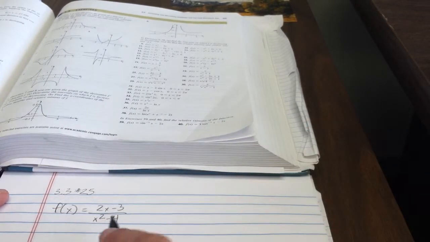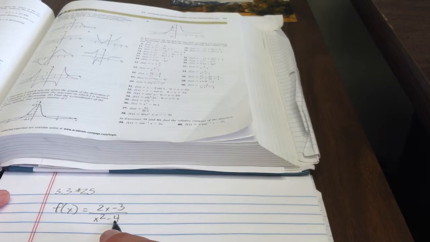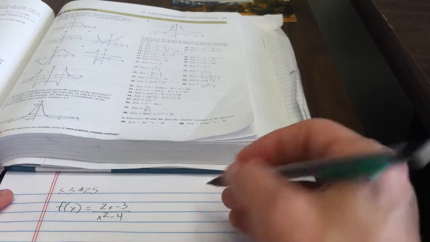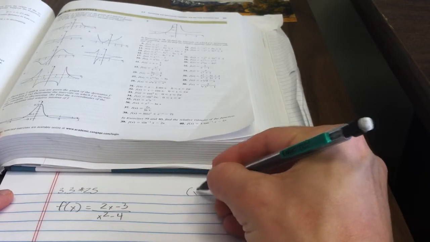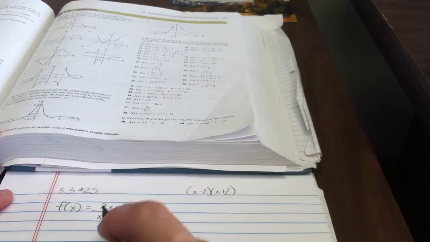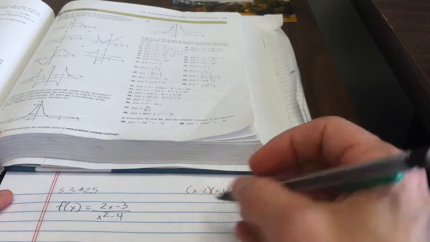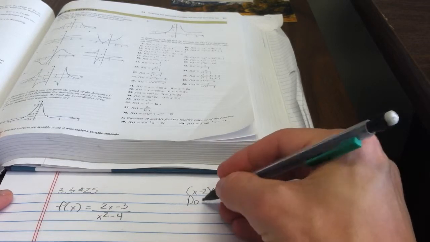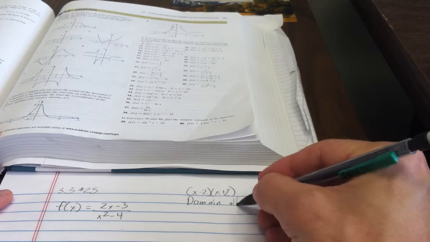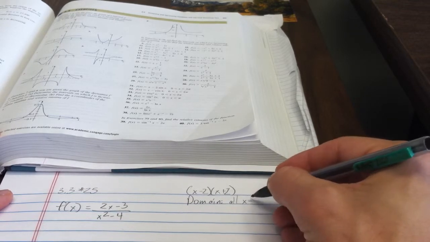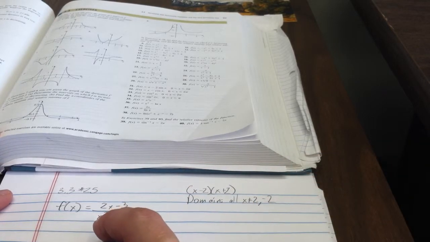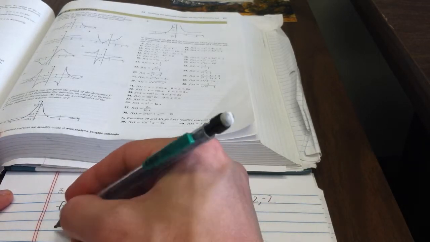Might not hurt to look and see where the function is defined, what the domain is. Notice that the denominator would factor as (x minus 2)(x plus 2). So the places this rational function would not be defined would be at 2 and negative 2. So the domain you might write as all x not equal to 2 or negative 2. Okay, the point here is we're supposed to take the derivative.